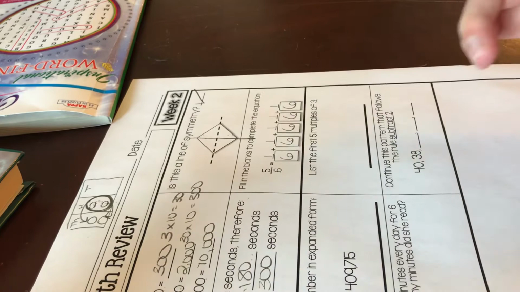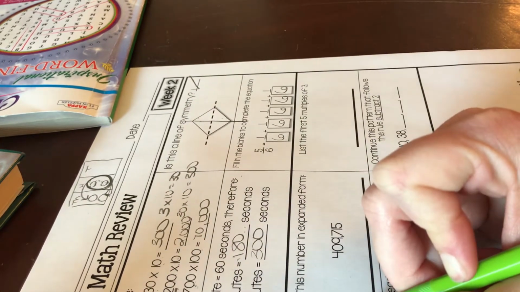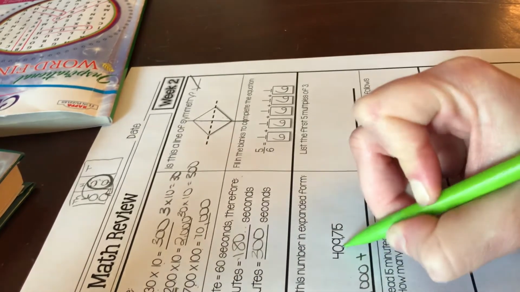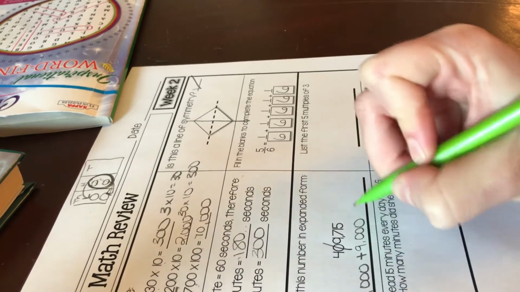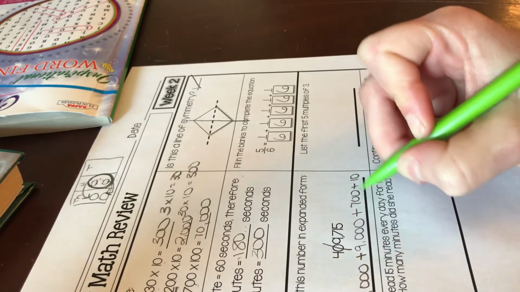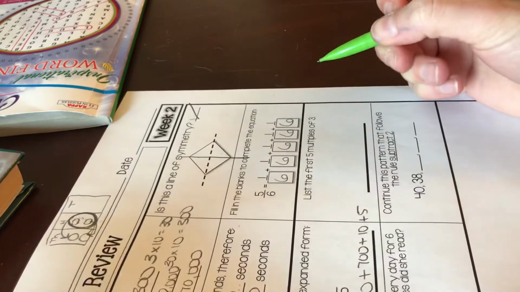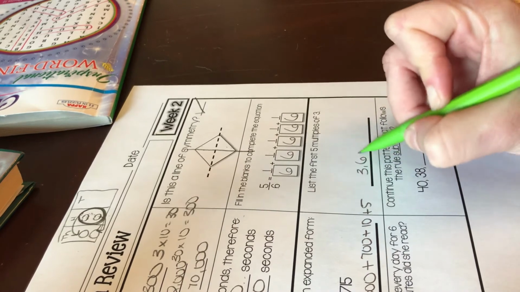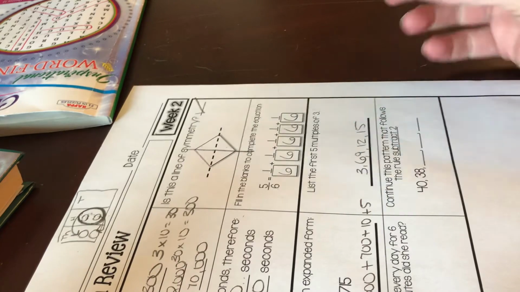Write the number in expanded form. All right, so I have 400,000 plus, I don't have any 10,000s, but I have 9,000s, 7 hundredths, 110, and 5 ones. That's the first 5. The first 5 multiples of 3. 3, 6, 9, 12, 15.